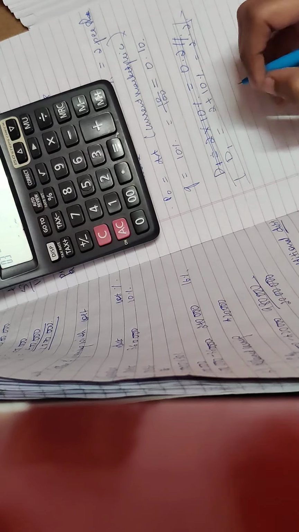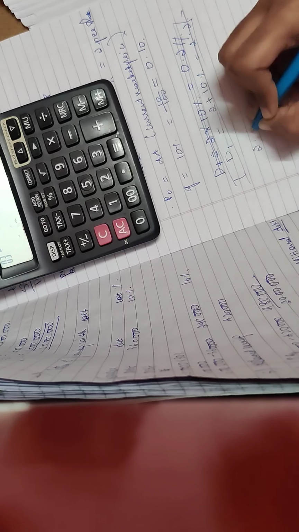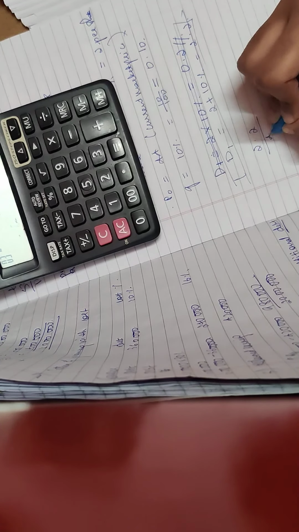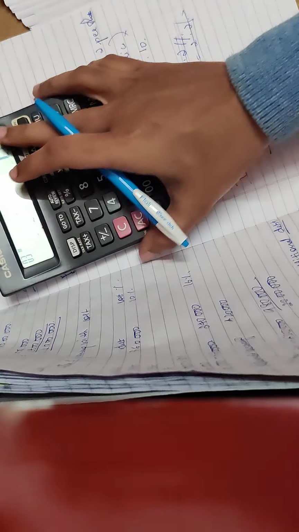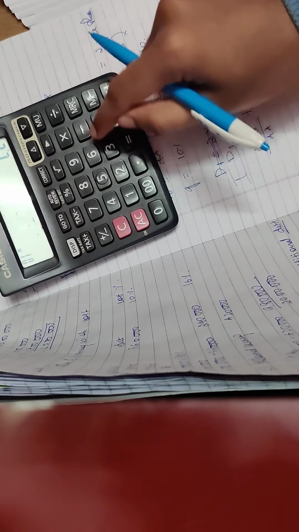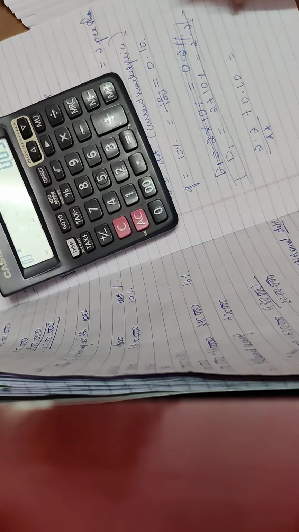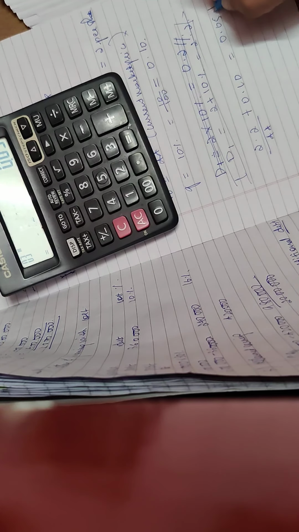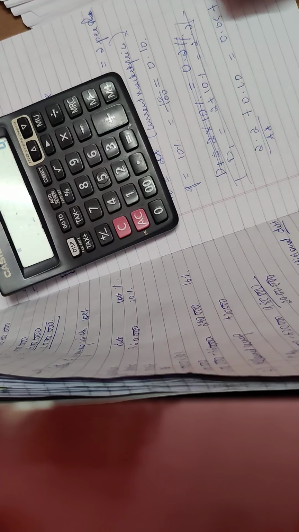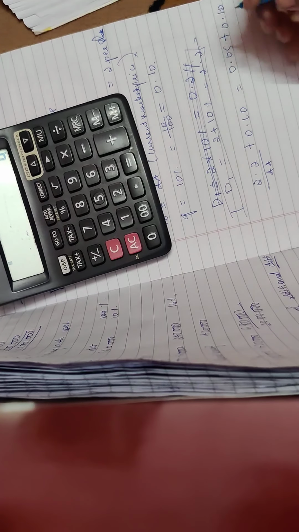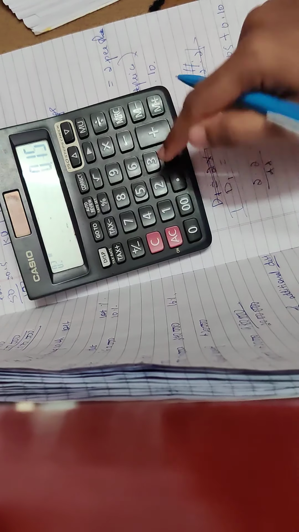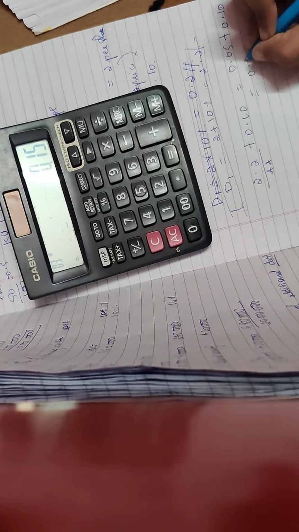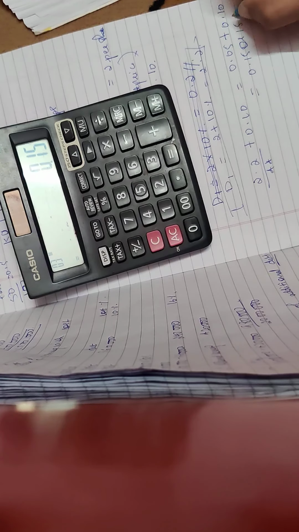Now substitute this in the formula: 2.2 divided by 44 plus 0.10. 2.2 divided by 44 will give you 0.05, plus 0.10, which gives 0.15 or 15%.